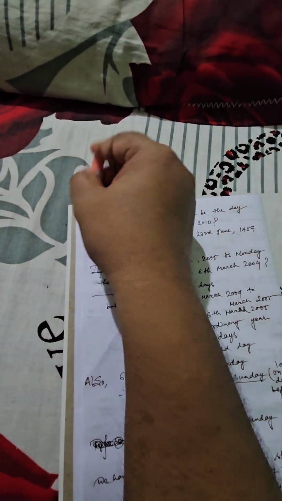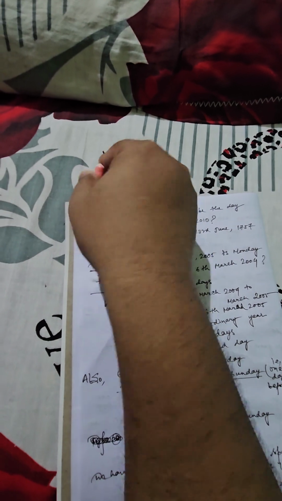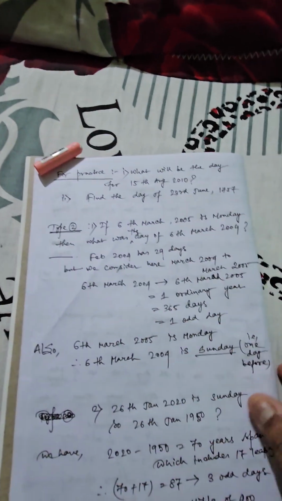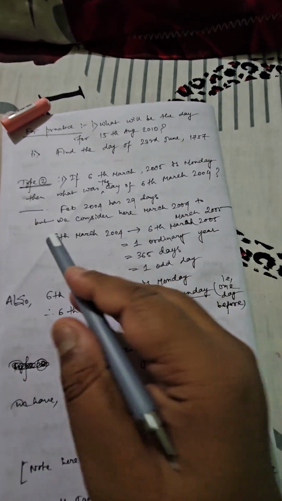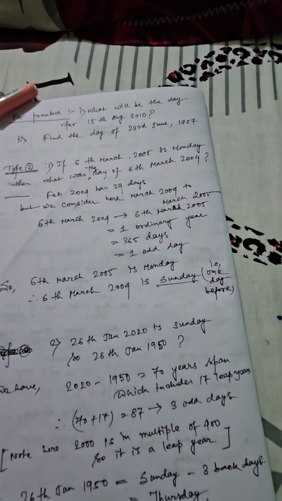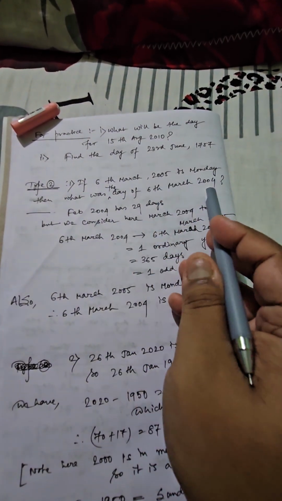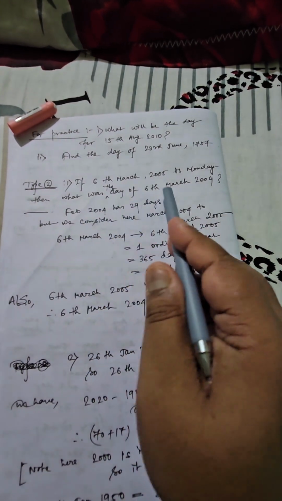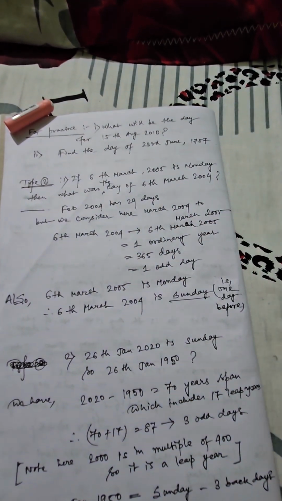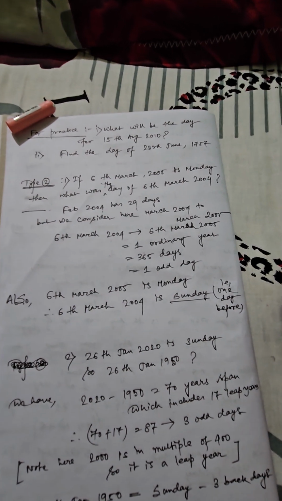Now here you can see I have given 2 additional problems so that you can practice this type of structure. Now in type 2 we have to go in the backward direction. Suppose 6th March 2005 is Monday, then what was the day of 6th March 2004? That means we are doing back calculation in this type of problem.